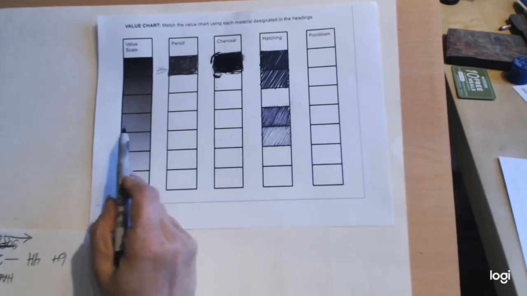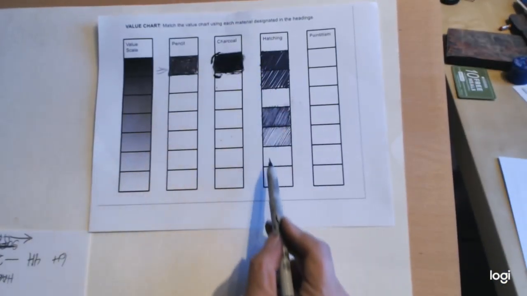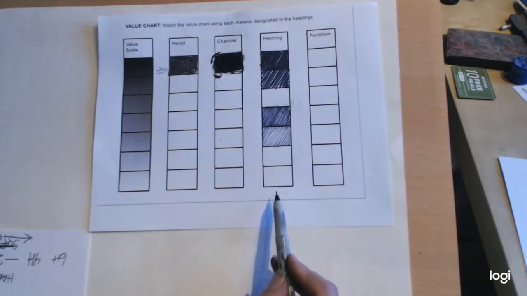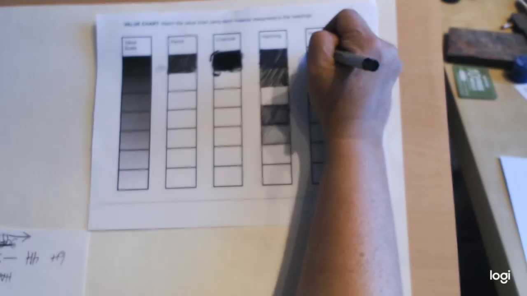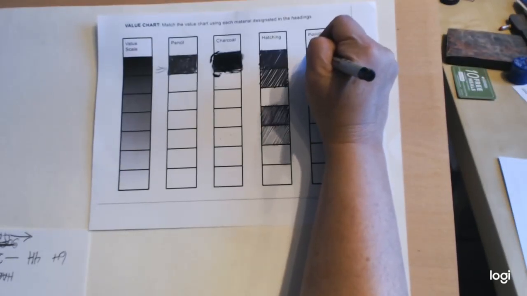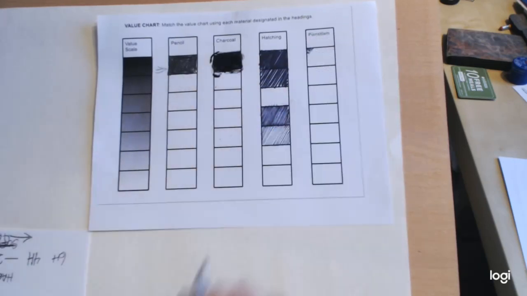Okay? And you're going to try and match going this way, as well as get a good range of lightness and darkness going that way. Same deal with this one. It's going to take a little longer to do this one, so I'm not going to make you watch it on the video. But same deal. More dots is darker, less dots is lighter.